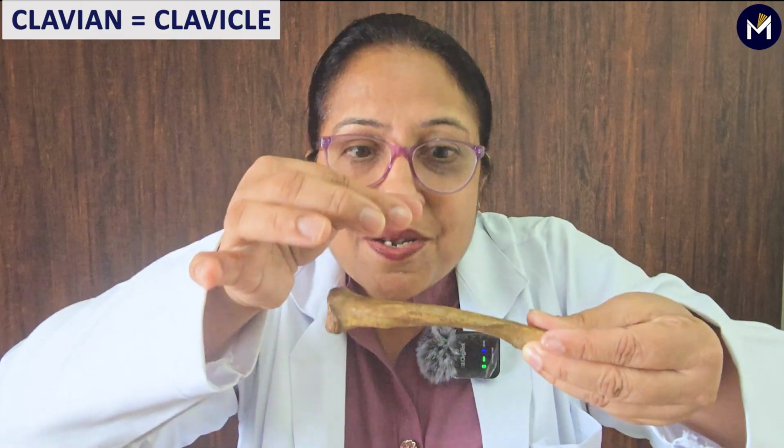Then come to the inferior surface. You can see the groove over here. This groove is the subclavian groove, sub below. Clavian means clavicle. So this is the subclavian groove, to which subclavius muscle is attached. Very small muscle present just below your clavicle.